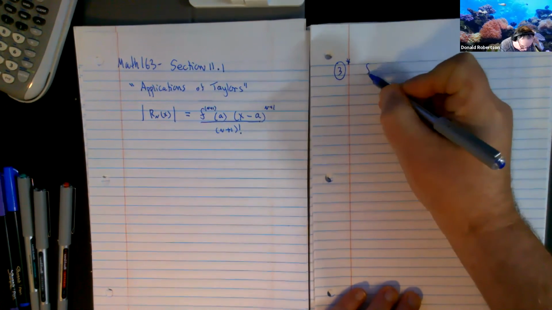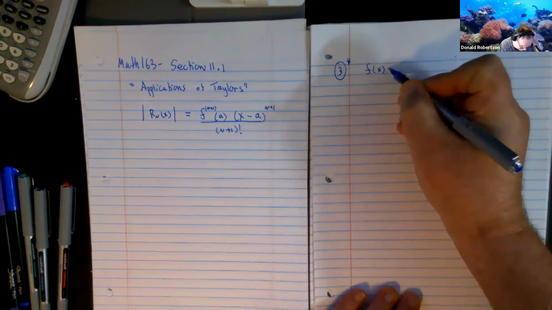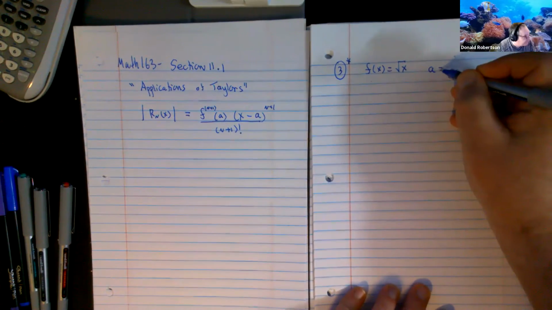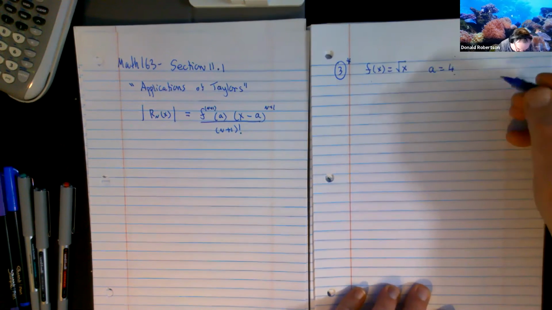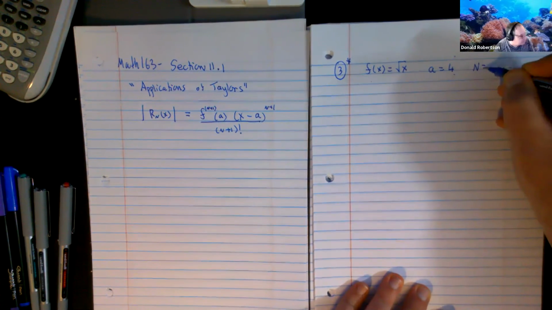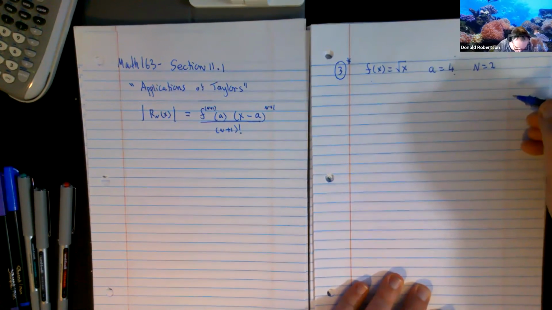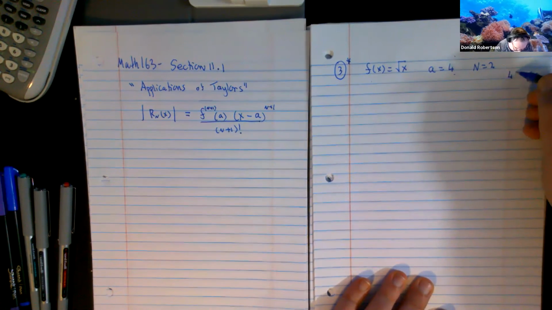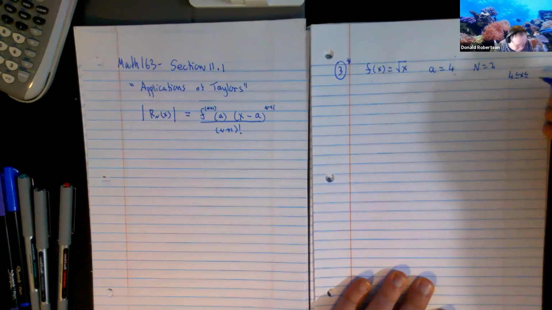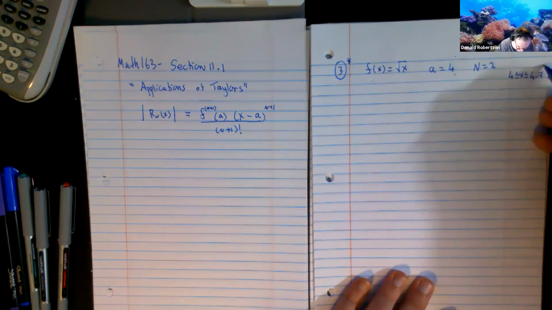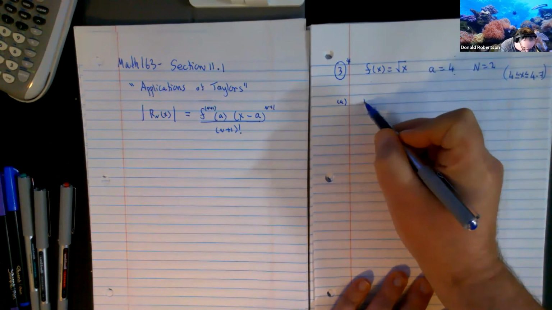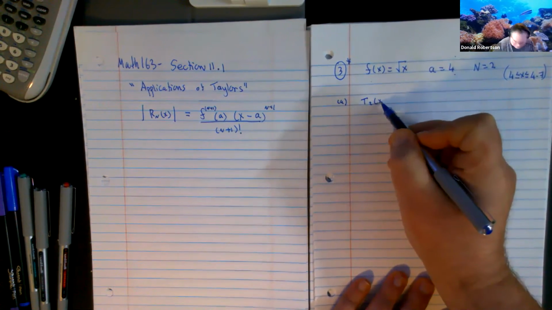The function that we're going to deal with is the square root of x. It's centered at 4. We're going to do T2, which is a Taylor's 2. And for some reason, the x's are going to be chosen in the range 4 to 4.7. Question A asks us to find that.